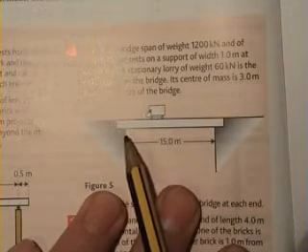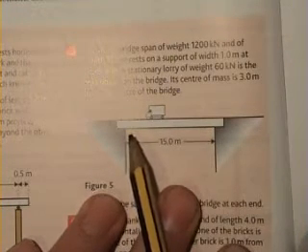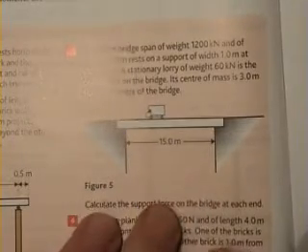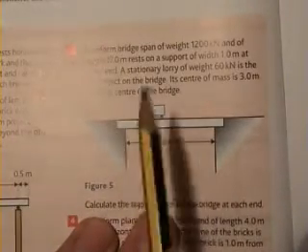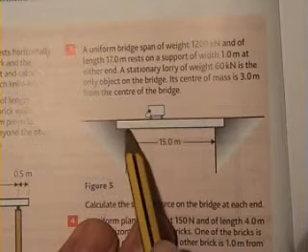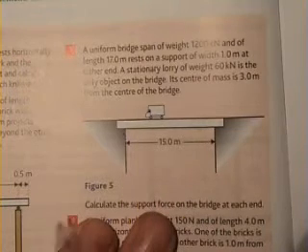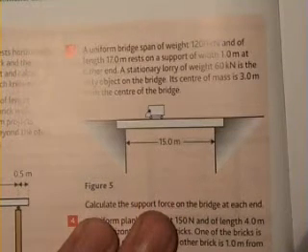To do moments questions we need pivots. Pivots have got to be in exact places. Now if I was answering this question, you can't say the pivot is spread over that metre at the end. That doesn't make sense, it's got to be in an exact place.